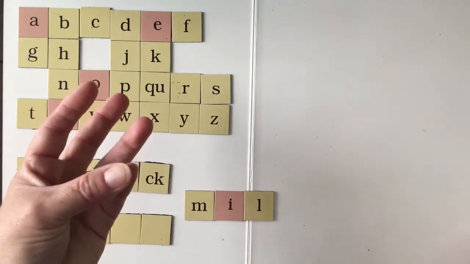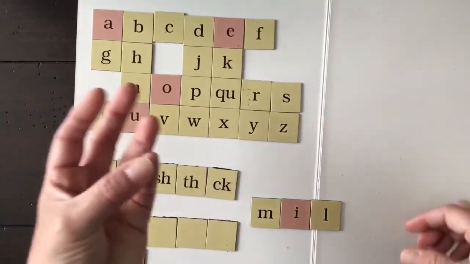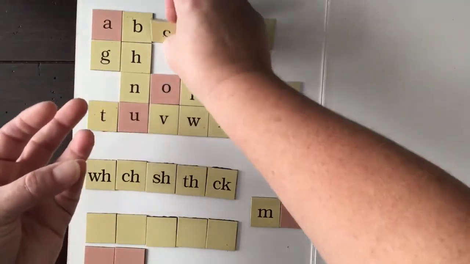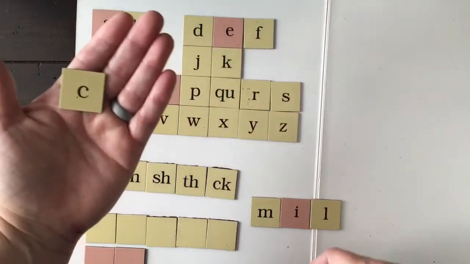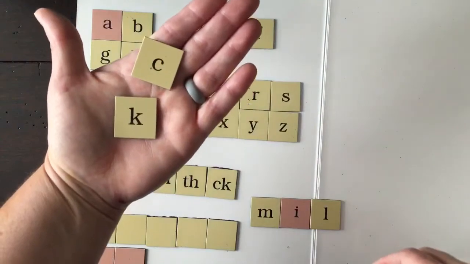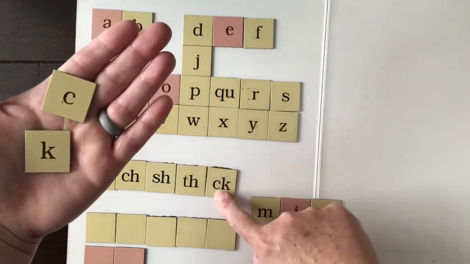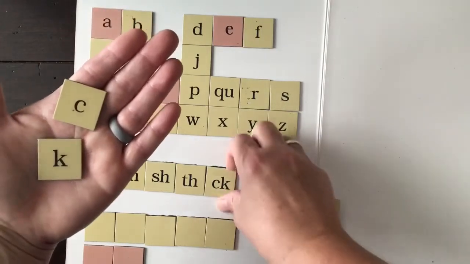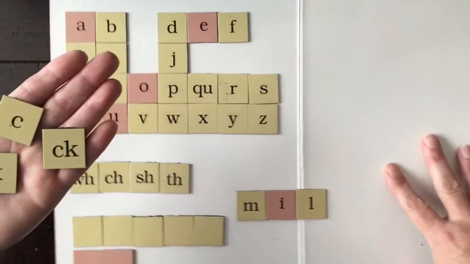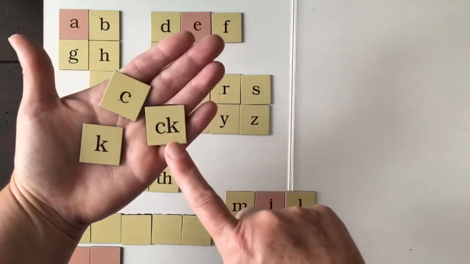L, k. What are our choices again for k? C, cat. K. K, kite. K. All right. Oh, the digraph. CK, sock. K. All right. So what was the rule? CK can only come at the end.